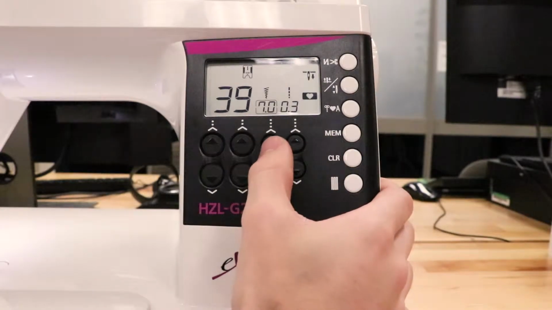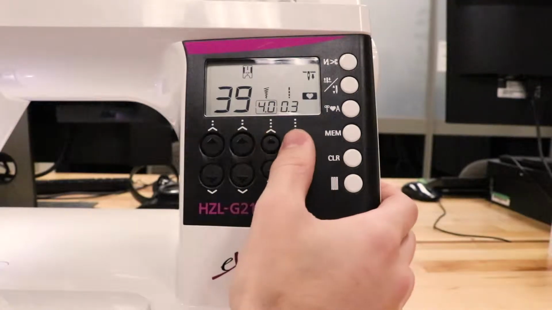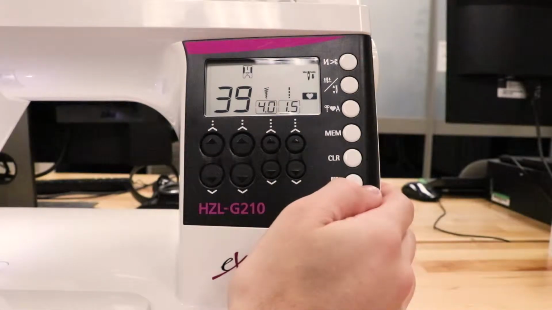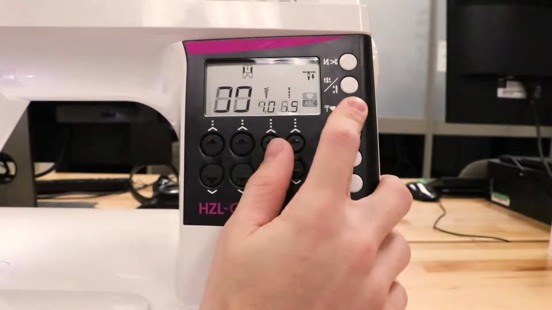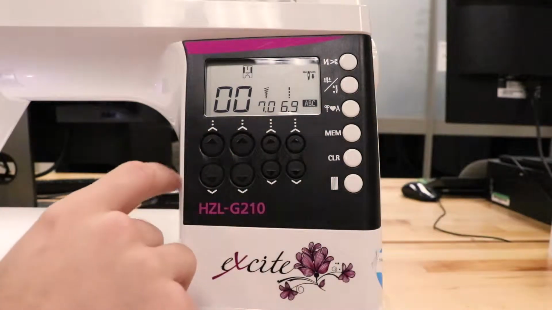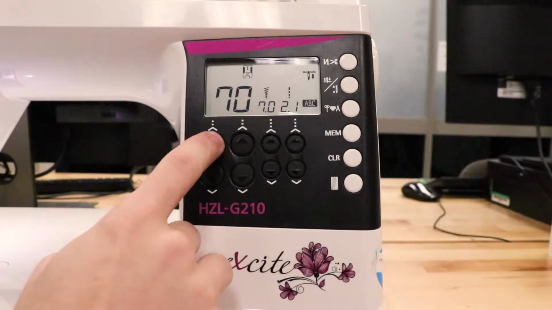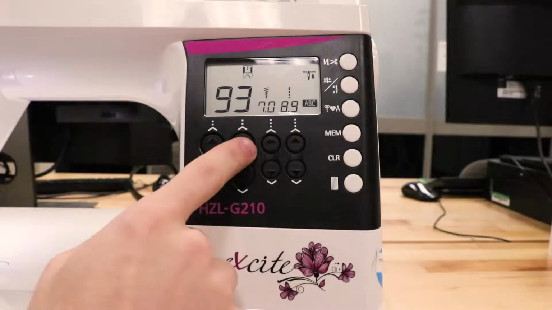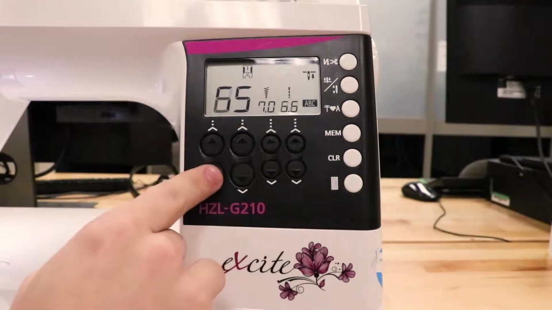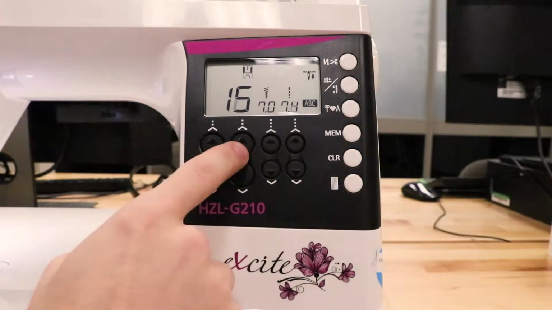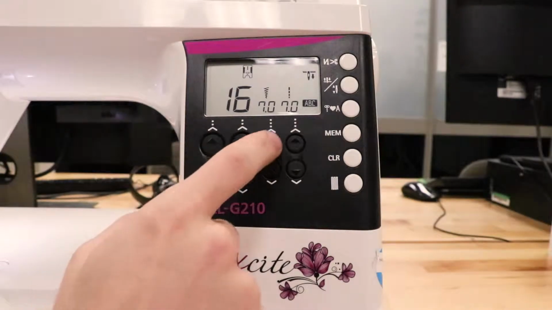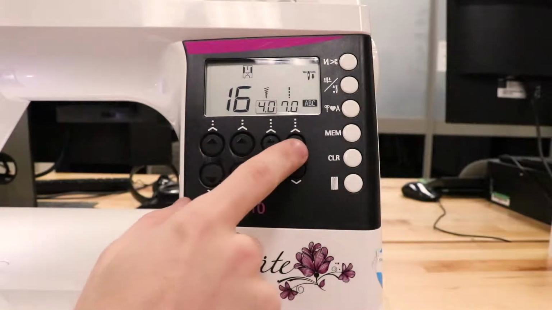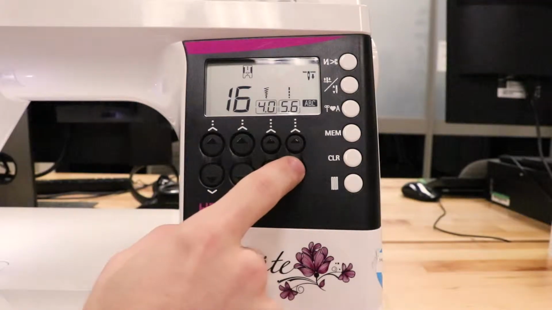And again, we have width goes from 7 to 3, and length goes from 0.2 to 1.5. Same thing goes for when you're in embroidery mode. Change the number to correlate with the correct stitch or character in this place. And change the width and the length.